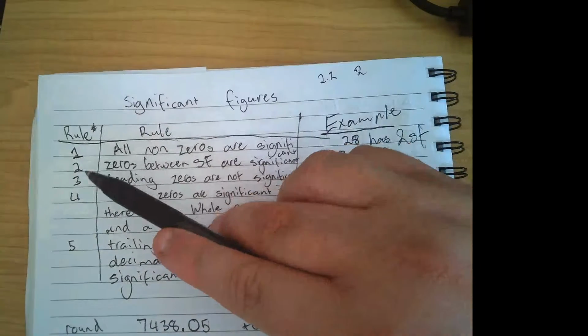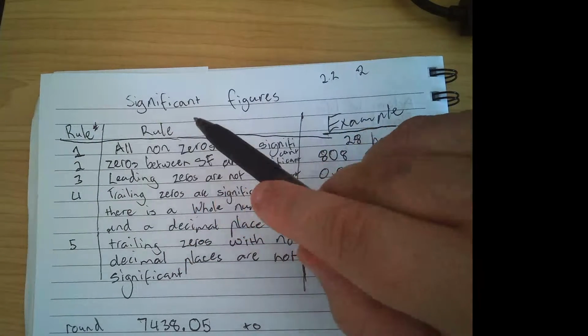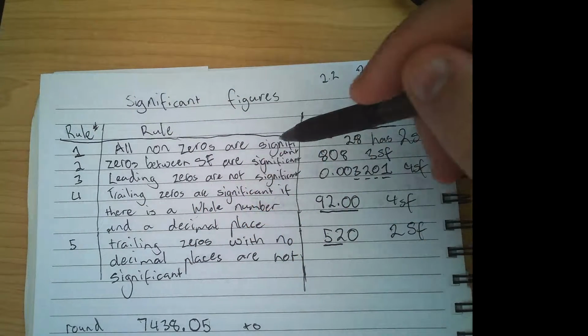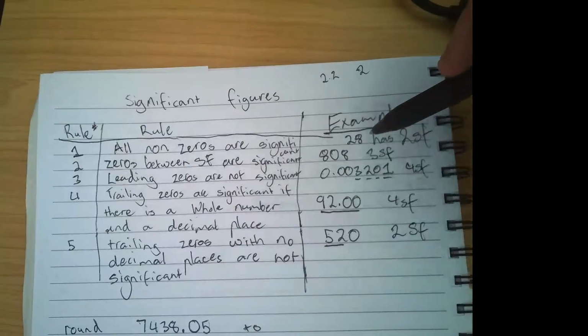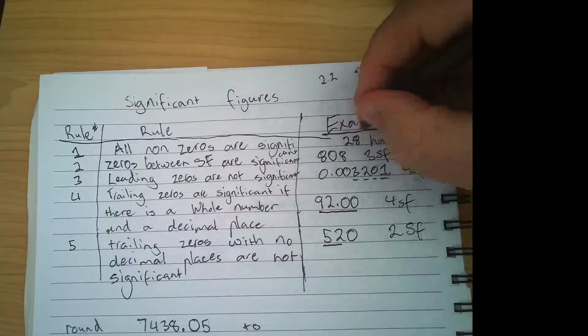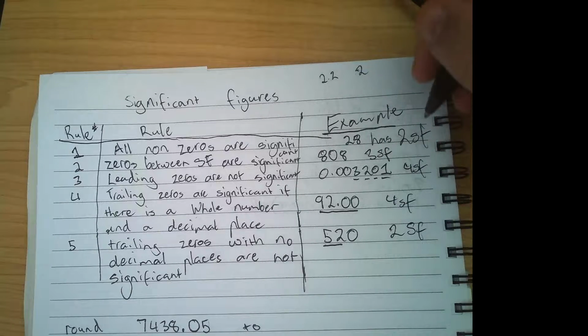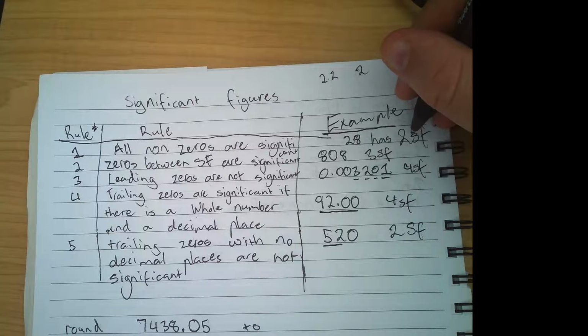So rule 1, probably the most important rule: anything that isn't a 0 is considered to be a significant figure, or a sigfig, we call it for short. So the number 28, for example, has 2 digits, 2 and 8, neither of them are 0, therefore it has 2 significant figures.